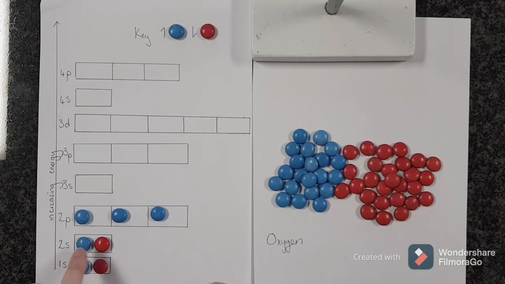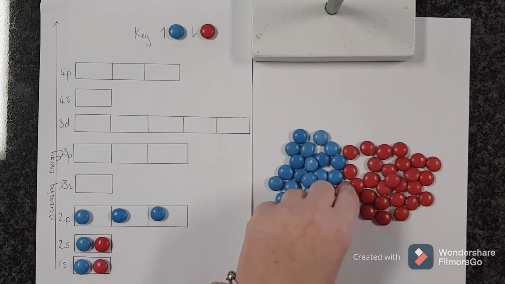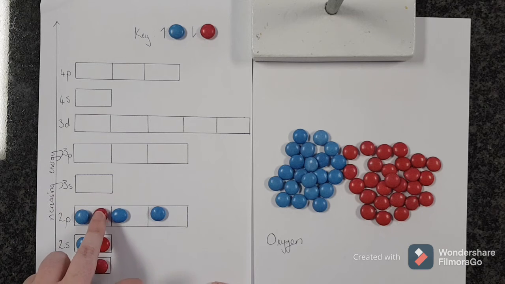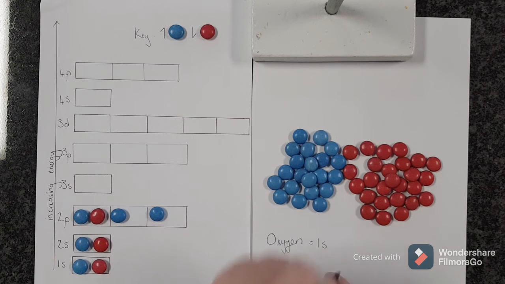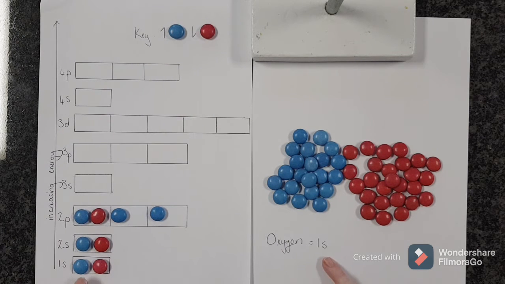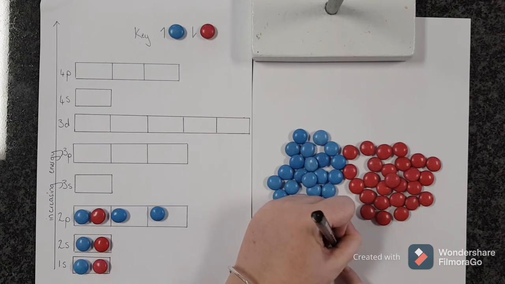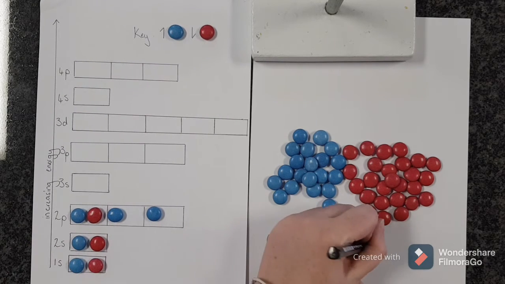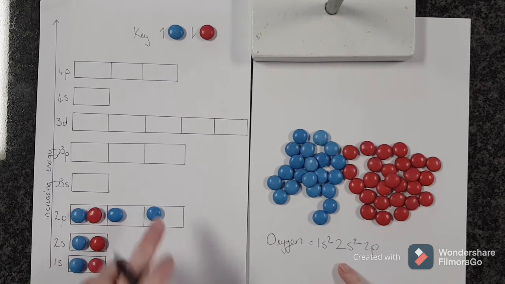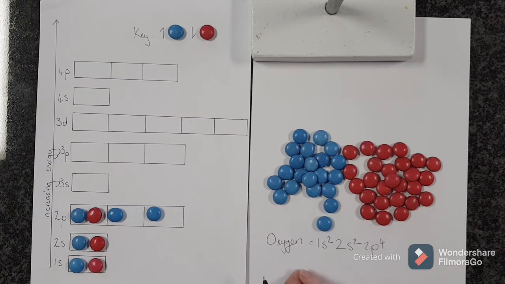So now I have 1, 2, 3, 4, 5, 6, 7 electrons. All I need is 1 more, and then I'm going to start to pair it. So this is then oxygen. And from there, I can write down the electron configuration, and I can say that there's 1s, and in the s orbital, there are 2 electrons. So I can say 1s2, then 2s, and there are 2, and then 2p, and there are 1, 2, 3, 4 electrons in the 2p. So that is the electron configuration for oxygen.